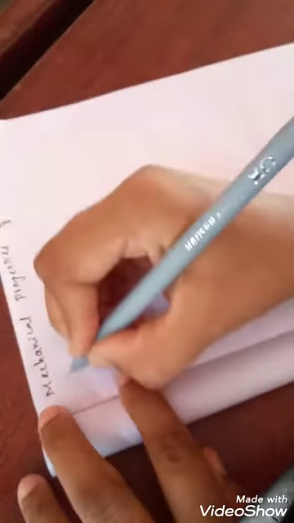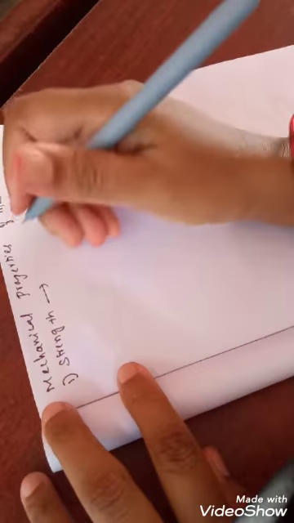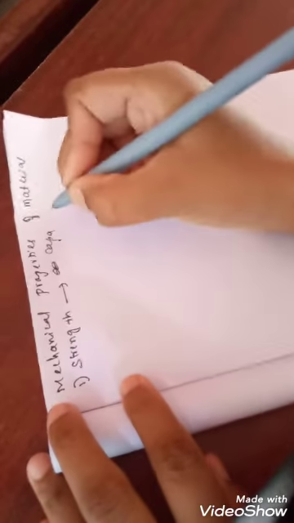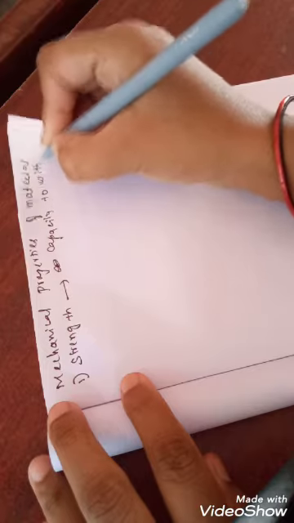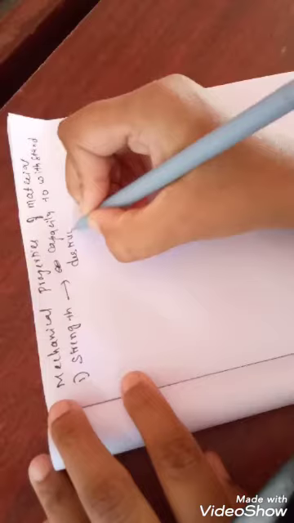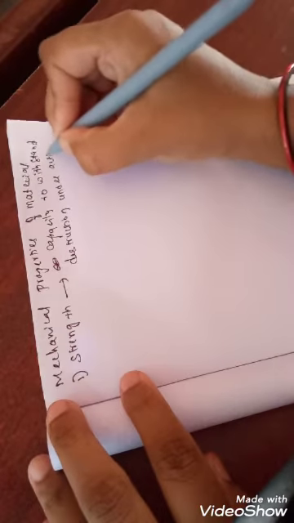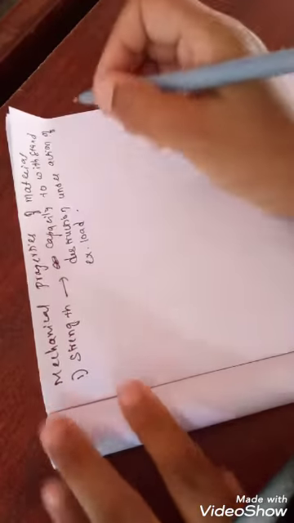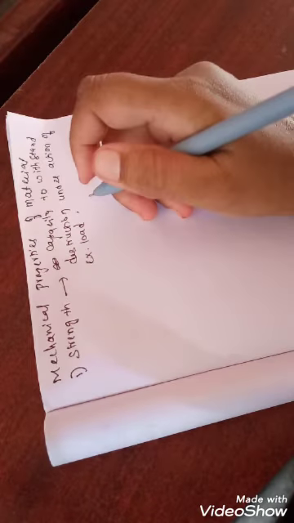First one, strength. Strength means the capacity to withstand destruction under the action of external loads. So if you apply external loads, that particular material will not be destroyed.